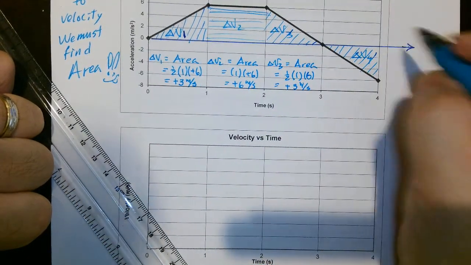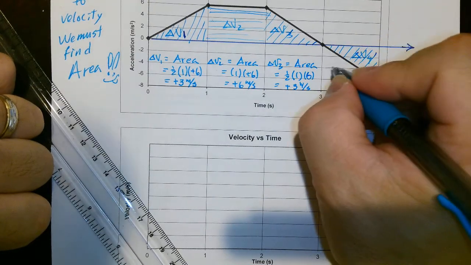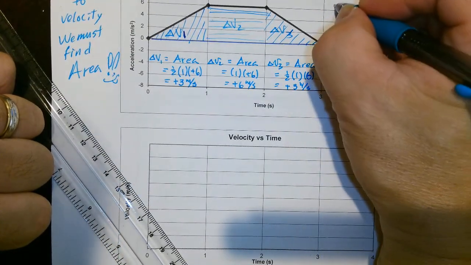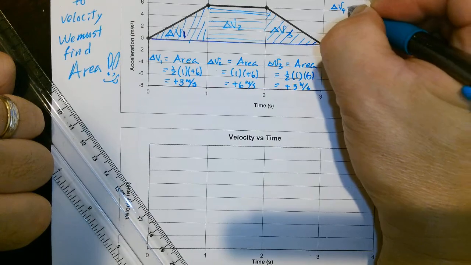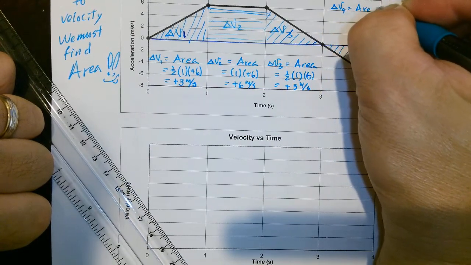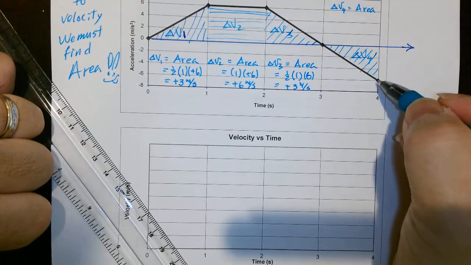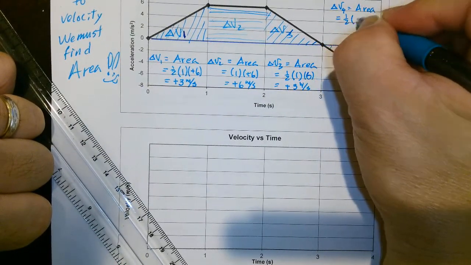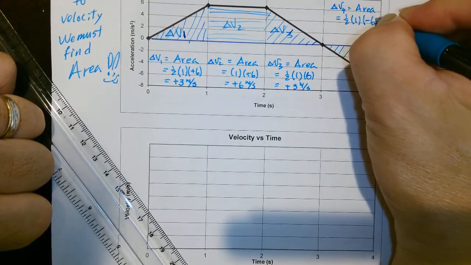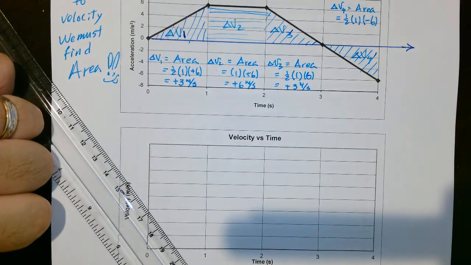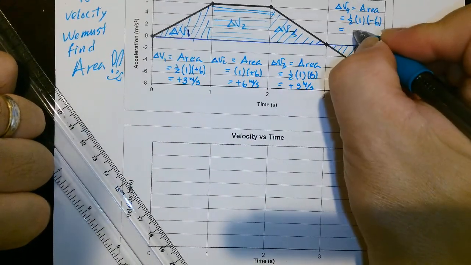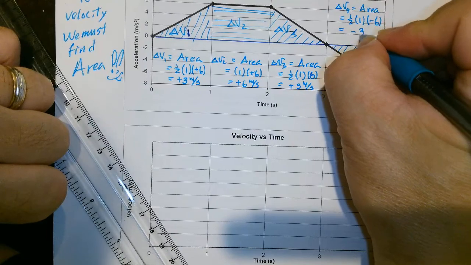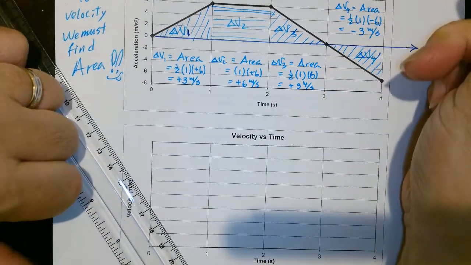And then here is negative 6, so I'm going to put that up here. Delta V4 is again the area between the time axis and the graph itself. Therefore, 1/2 base times negative 6, and that is equal to negative 3 meters per second.